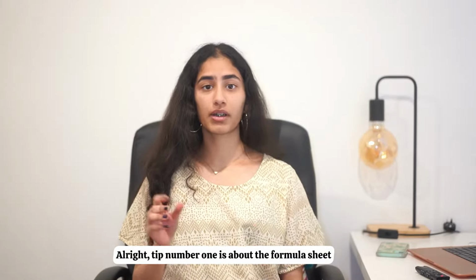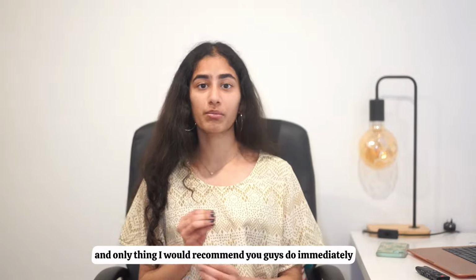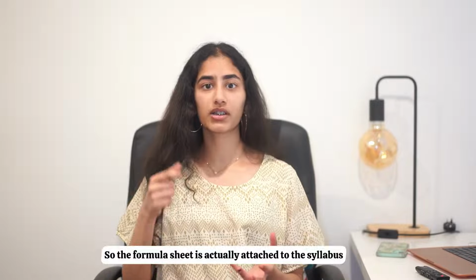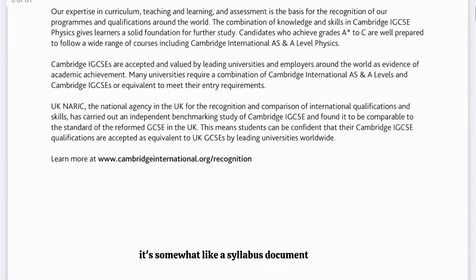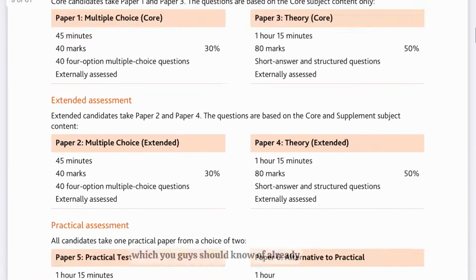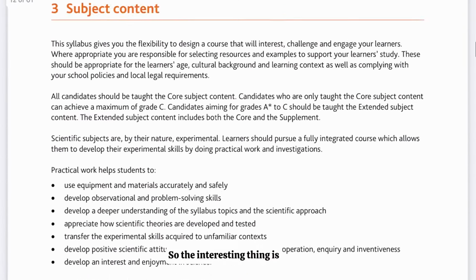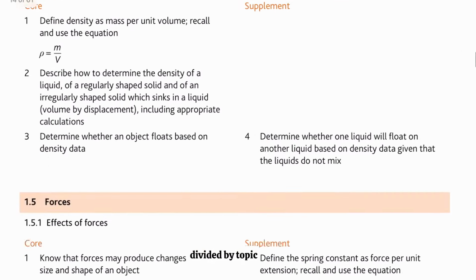Alright, tip number 1 is about the formula sheet. So if you have not studied anything for physics yet, this is the one and only thing I would recommend you do immediately. The formula sheet is actually attached to the syllabus or specification document. So go to your official Cambridge website. You'll see something called an orange document. It's somewhat like a syllabus document which you should know of already and should have printed out. The interesting thing is that this specification or syllabus document has a bunch of formulas divided by topic.